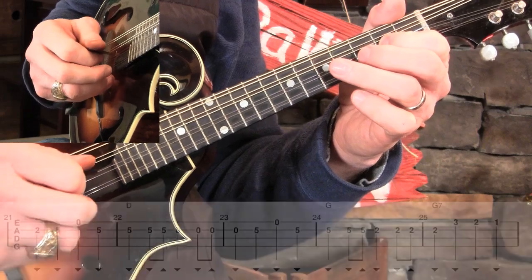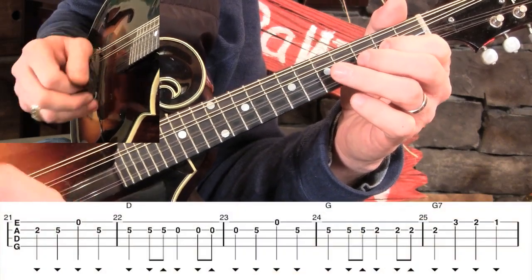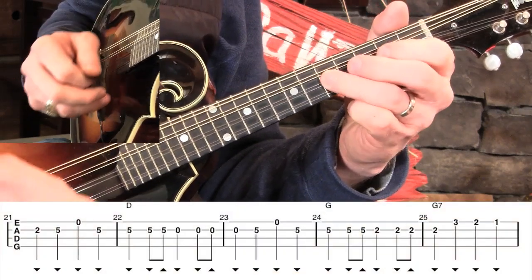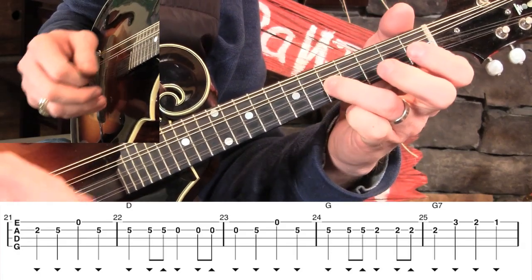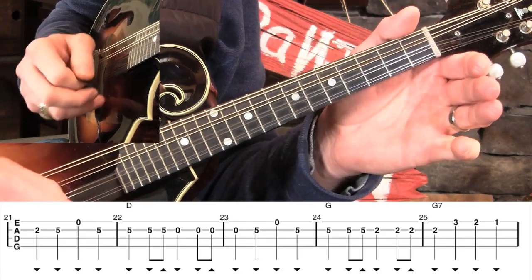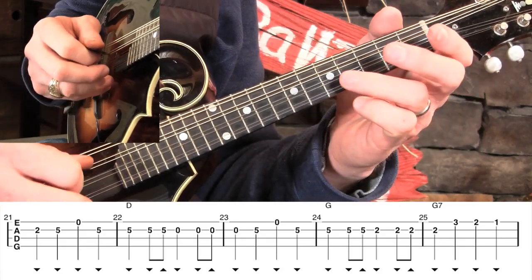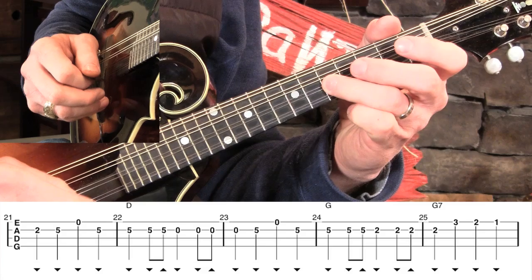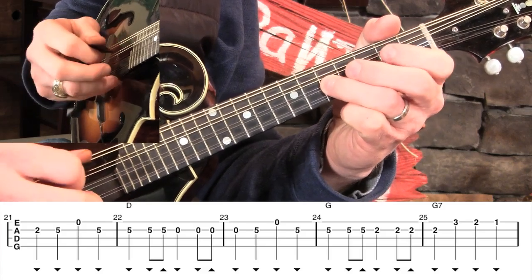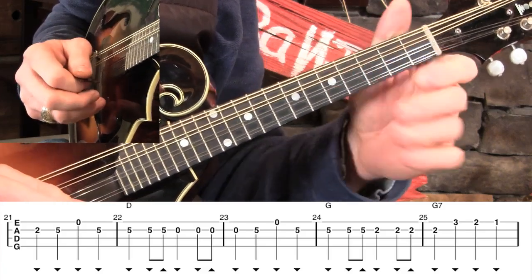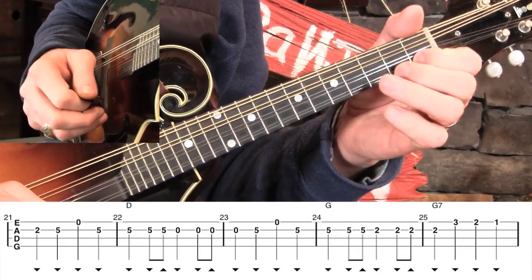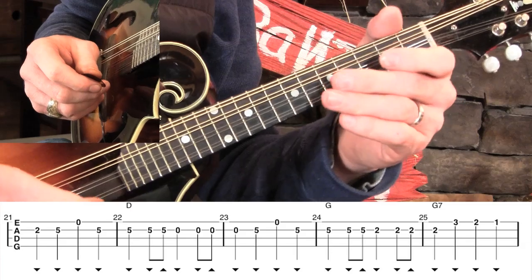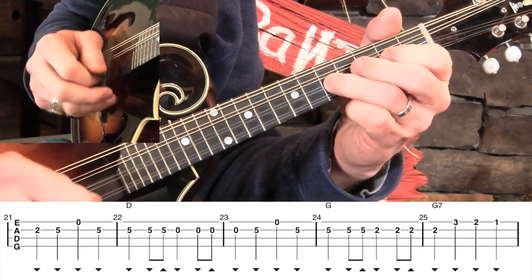Good. When we get to measure 21, it's really easy. It's just 4 quarter notes. Measure 22, go back into a shuffle pattern, first on the 5th fret, and then open string. Measure 23 is all quarter notes. 24, we've seen this measure already. Now we're halfway through the B part, and we're going to do that walk down again at the end of measure 25. Let me play 21 through 25.